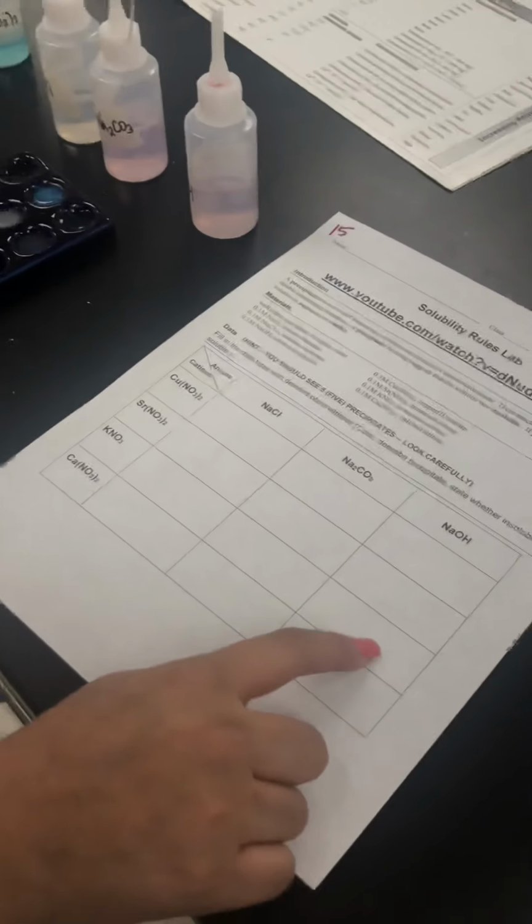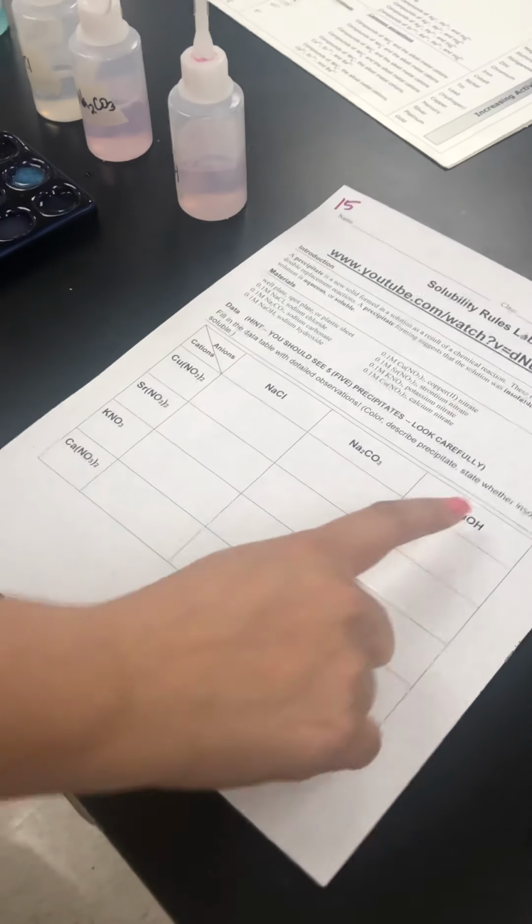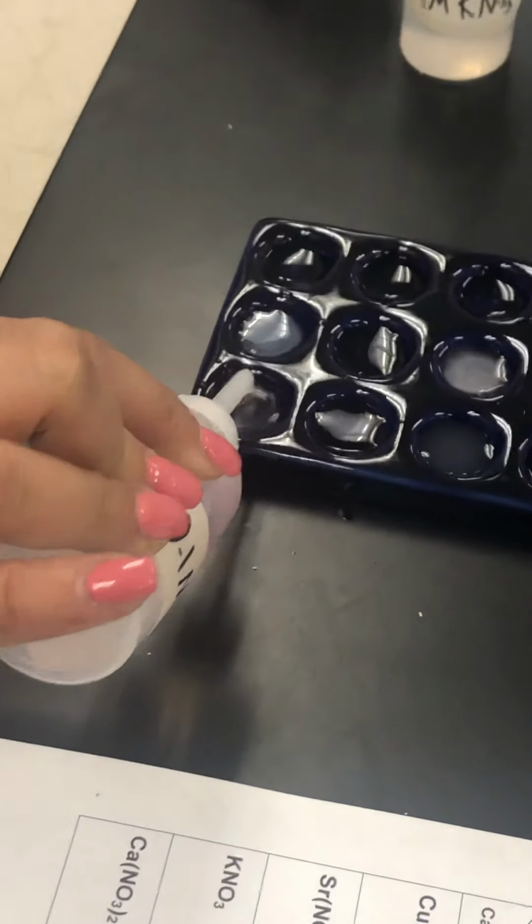And then we'll do the third box, potassium nitrate with sodium hydroxide. And then zoom in, it's pretty clear, right, if it's soluble or insoluble. And then the last box will be calcium nitrate and sodium hydroxide. So then let's zoom in, make sure you write the color of the precipitate, and then state whether it's insoluble or soluble.